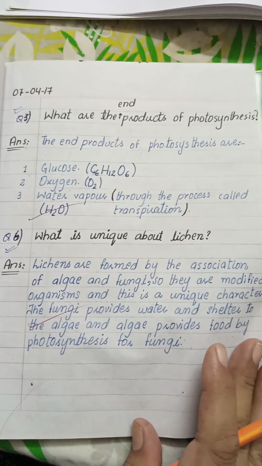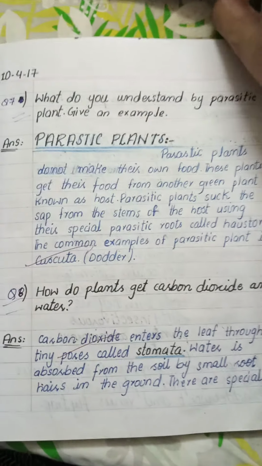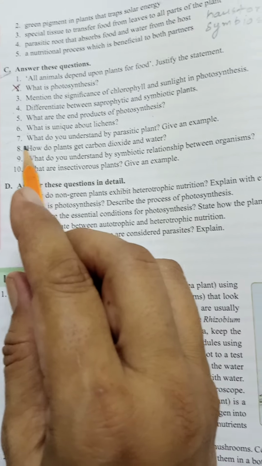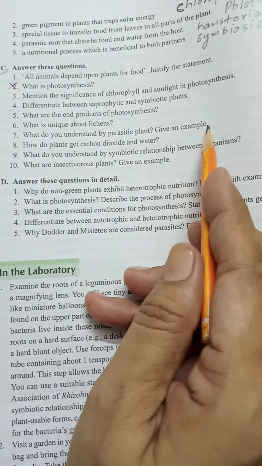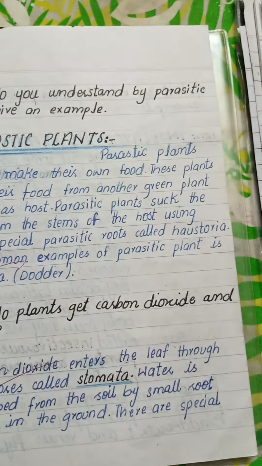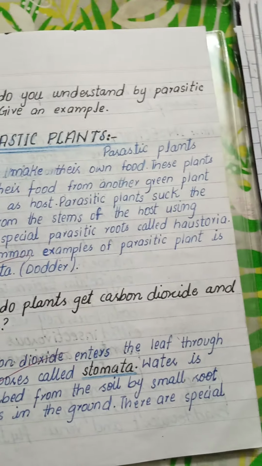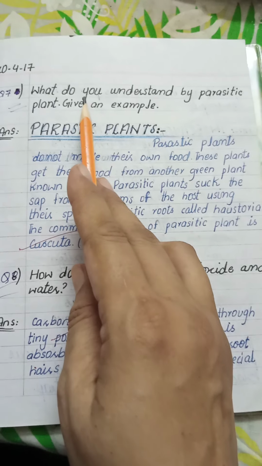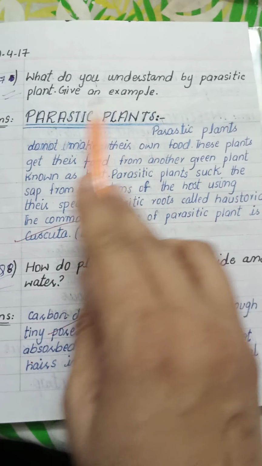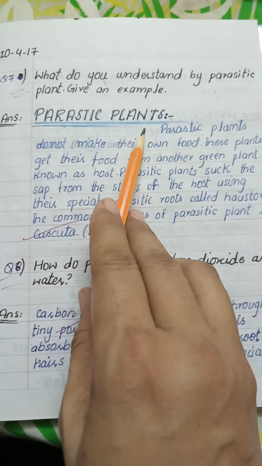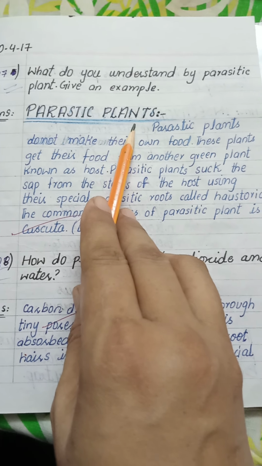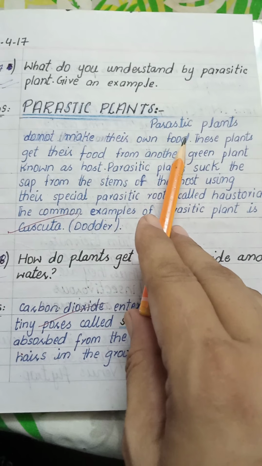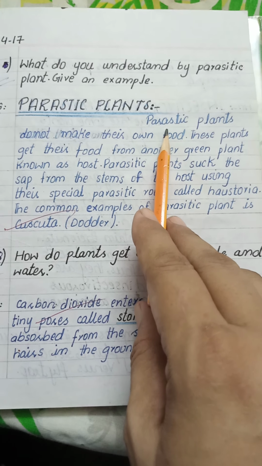Okay students, come to the next question. Your next question number 7 is, what do you understand by parasitic plants? Give an example. Write the question with black pointer. Give the heading of parasitic plants with black cut marker or blue cut marker and write the answer.